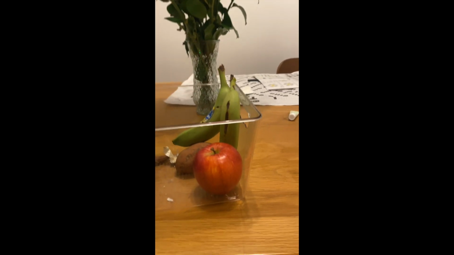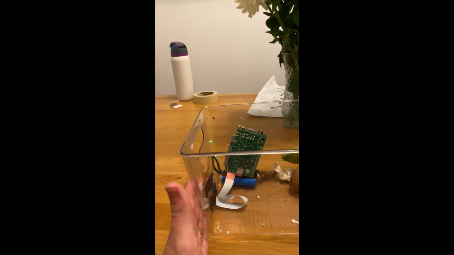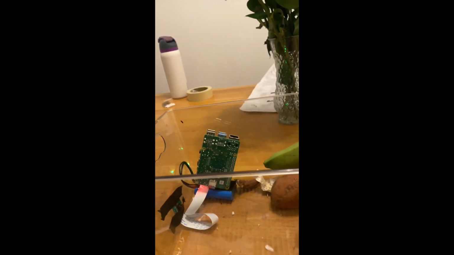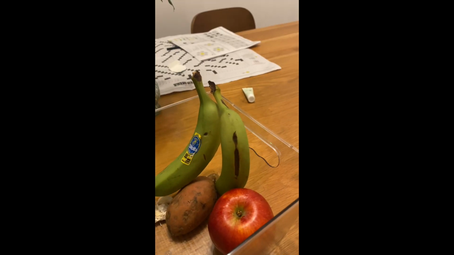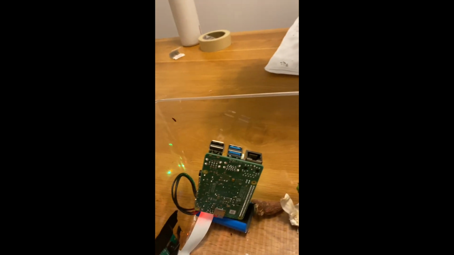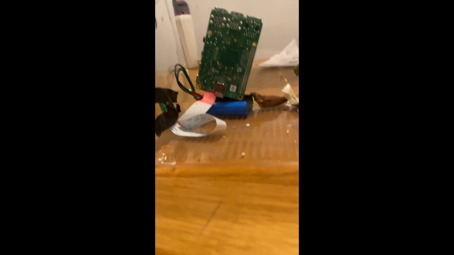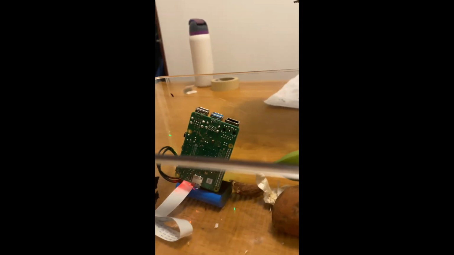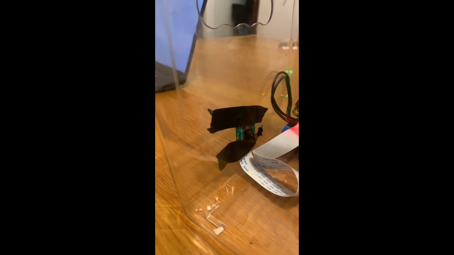And here is a model of our pantry. This is actually a bin that I typically use in my own pantry. We have some produce, 2 bananas, a potato, and an apple. Here is our Raspberry Pi on top of our rechargeable battery on the bottom. Taped to the side here is our camera pointing at our produce.